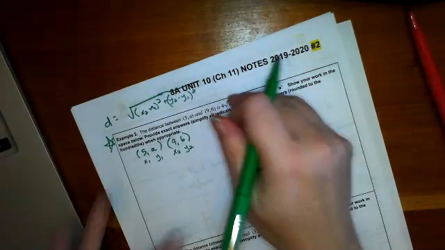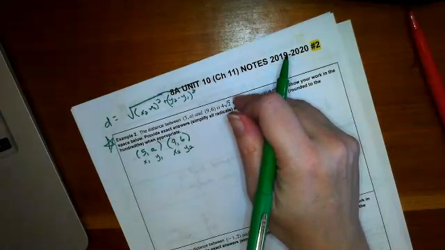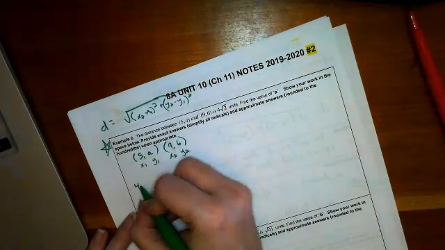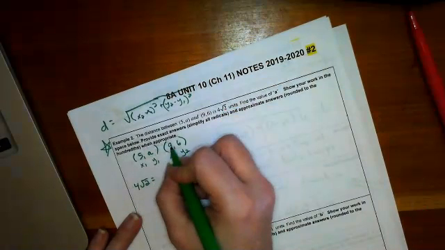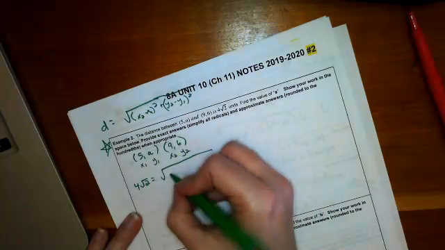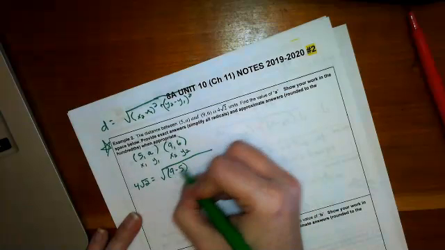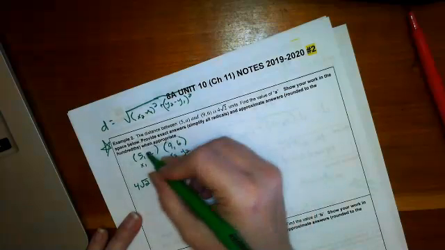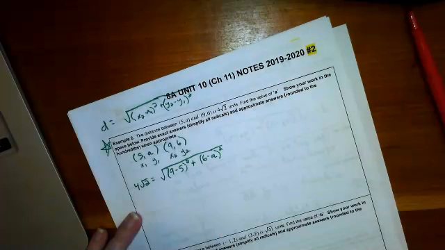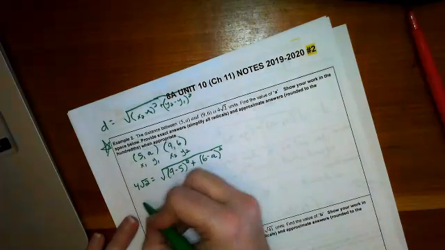Oopsie, need a parenthesis there, don't I? Okay, now we know the actual distance is 4 root 2, so I'm going to plug that in. 4 root 2 equals the square root of (9 minus 5) squared plus (6 minus A) squared. Make sure it looks like an A so you don't get confused, because I know sometimes mine don't look like A's. Okay, I'm going to do some simplification.